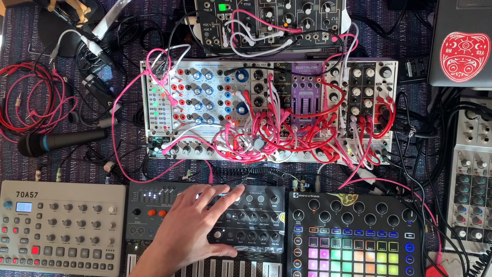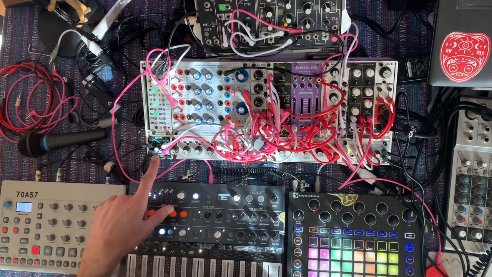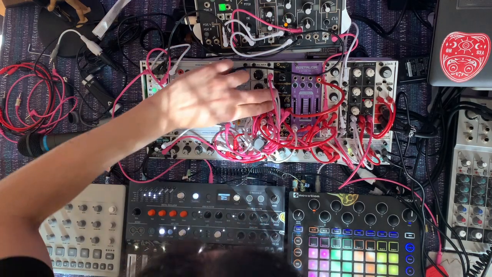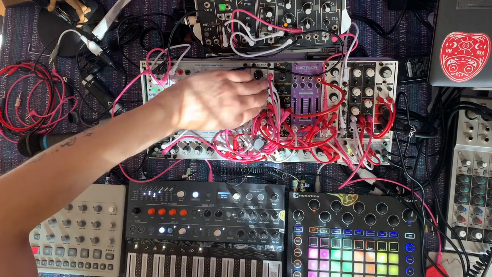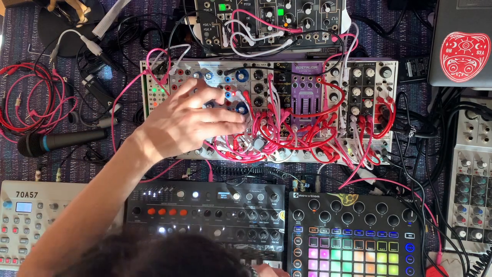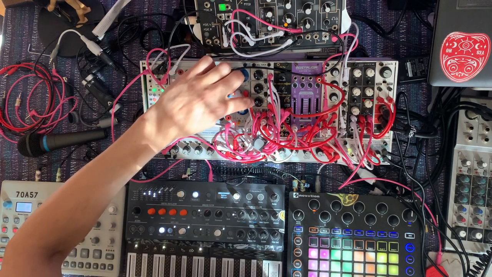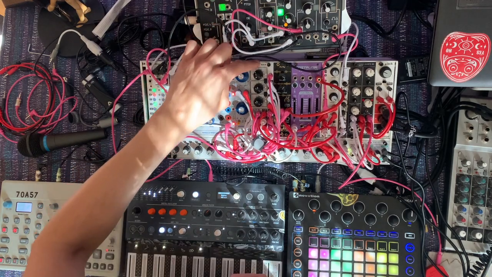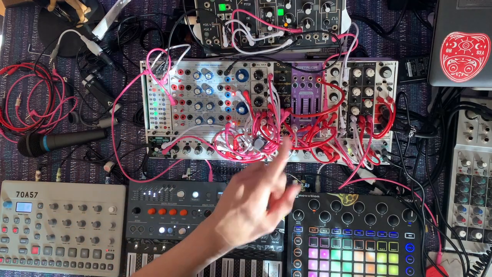The Micro Freak goes in the line in, and then into a VCA, and then from the VCA goes into this mult. So we've got 3 copies of the Micro Freak signal going to the 3 levels of the 6 mix. Basically 3 mixes mixing 2 signals into 1.